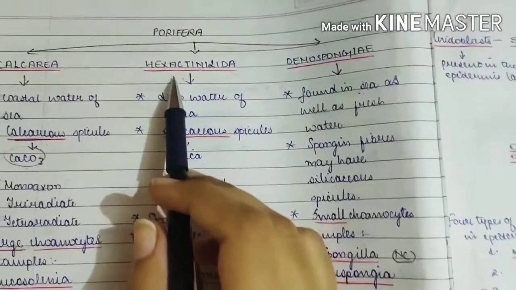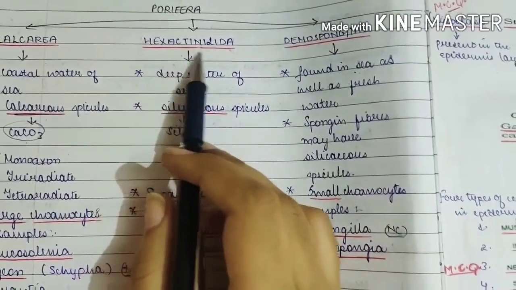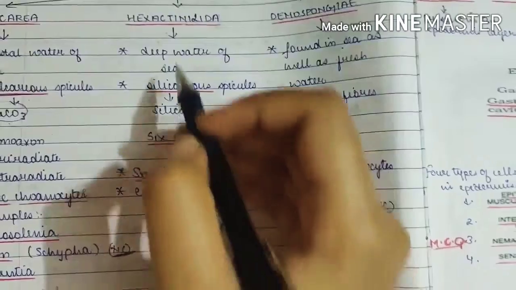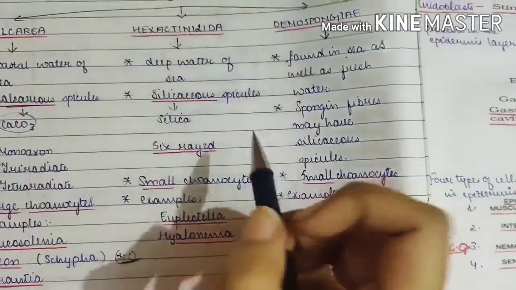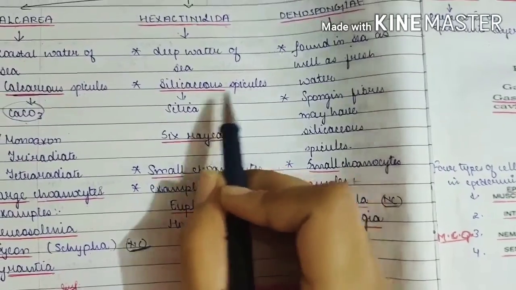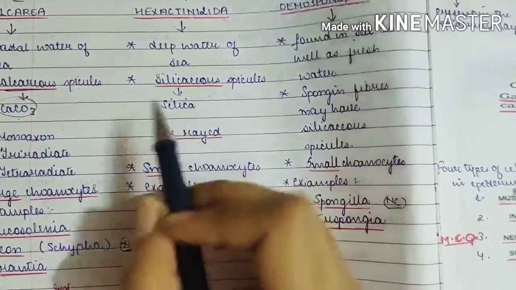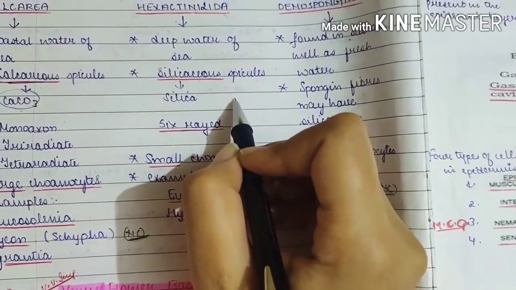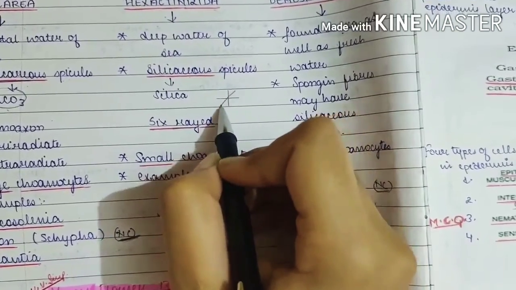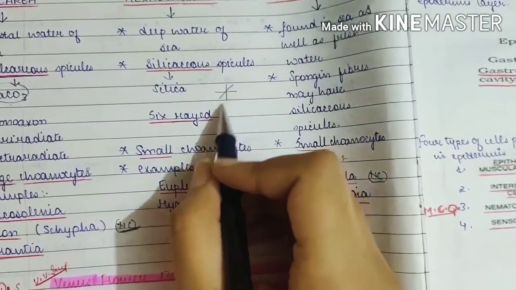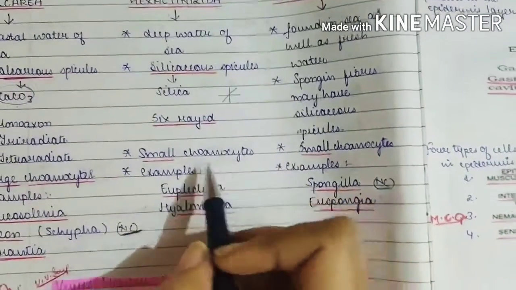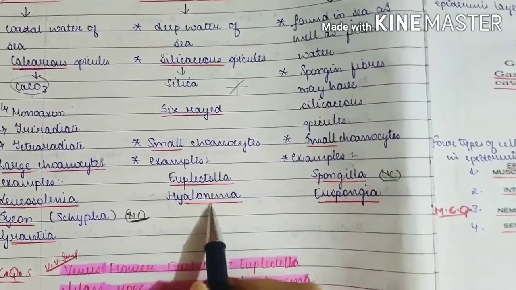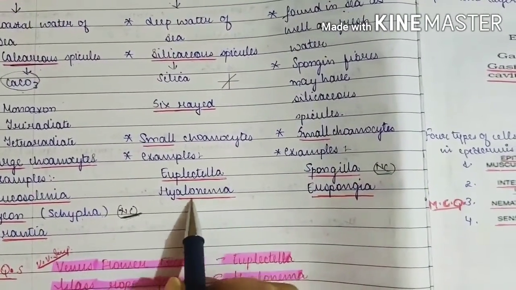The next classification is the Hexactinellida. They are deep sea organisms which are found in the deep water of the sea. They have siliceous spicules, that is, the spicules are made up of silica. The siliceous spicules form rays in six directions. They have small choanocyte cells. The examples are Euplectella and Hyalonema.